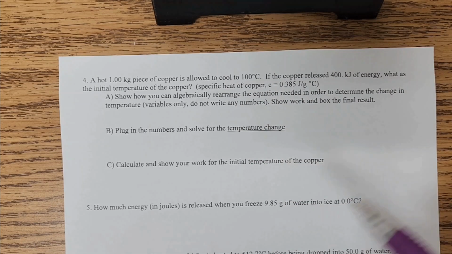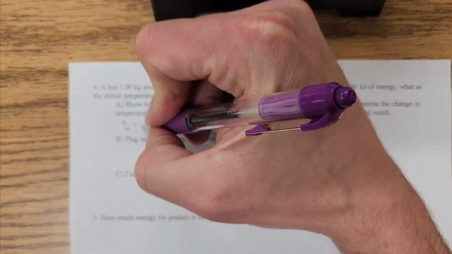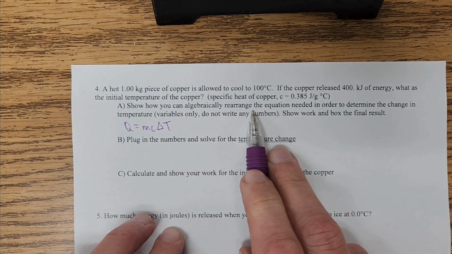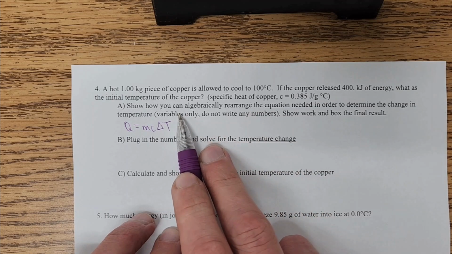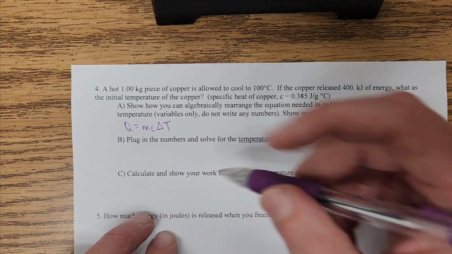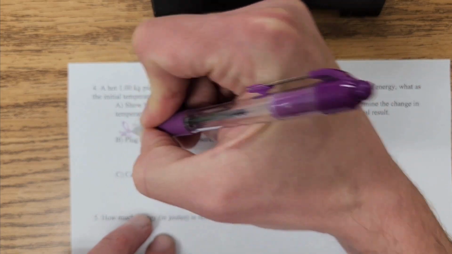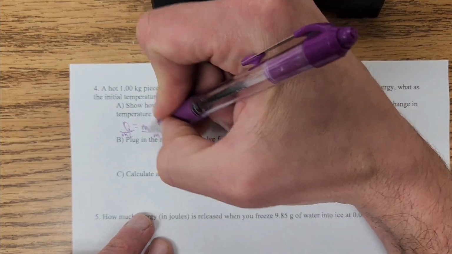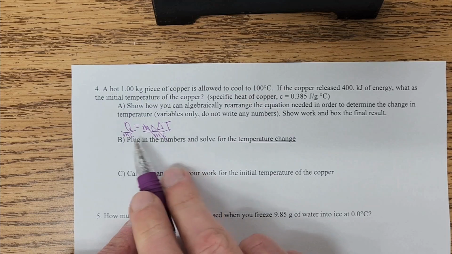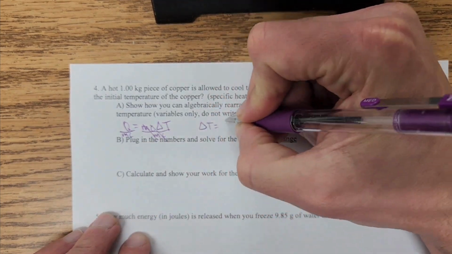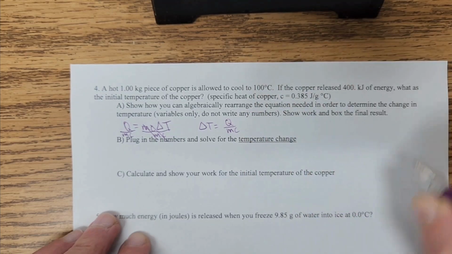So let's start with the fact that it is Q equals MC delta T. And then it says, okay, that's the equation. In order to determine the change in temperature, we need to get delta T by itself. So that means divide by MC, divide by MC. Remember, you've got to divide both sides in order to make sure that it cancels properly and you're being equal on both sides. So delta T equals Q over MC.